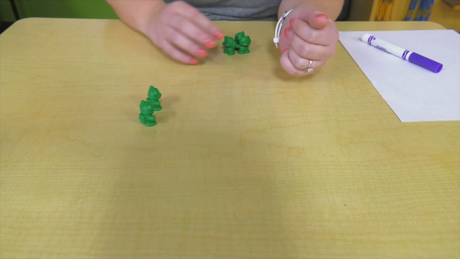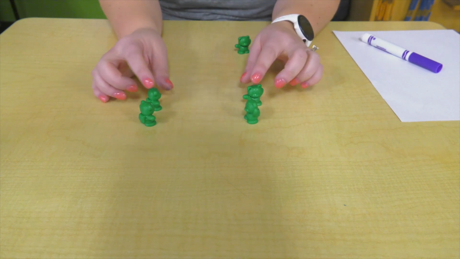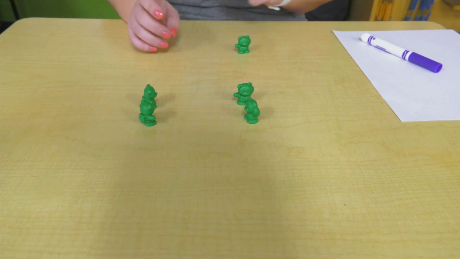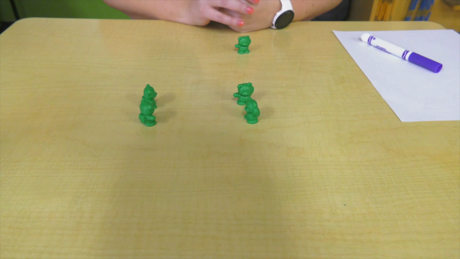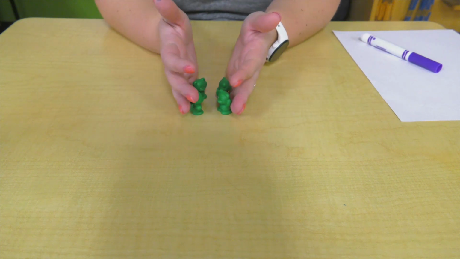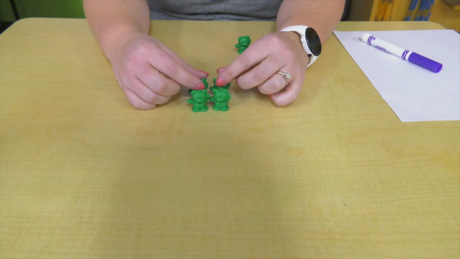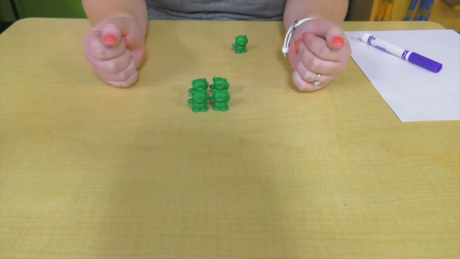If we have 2 bears and 2 bears, and I want to know how many we have all together. If I push them together, I can count up our bears to find out the sum of how many bears we have.